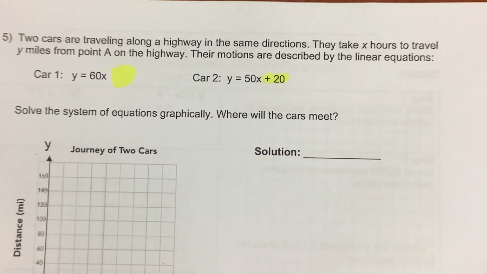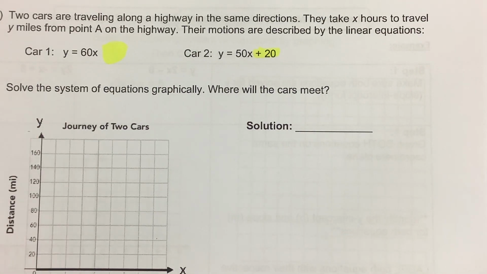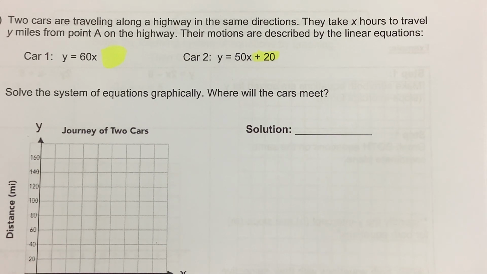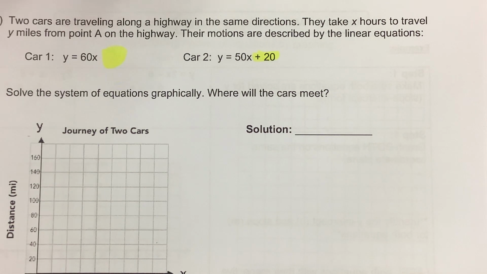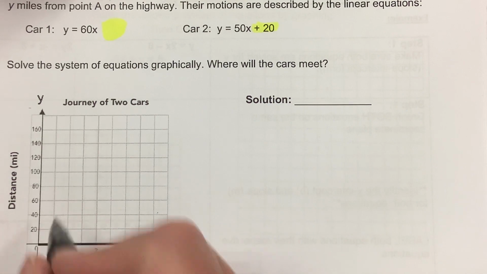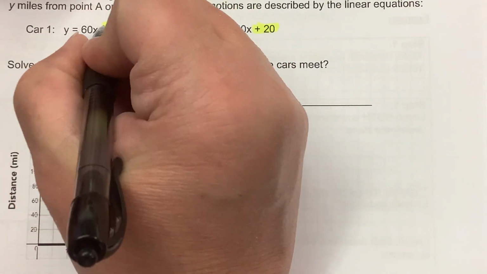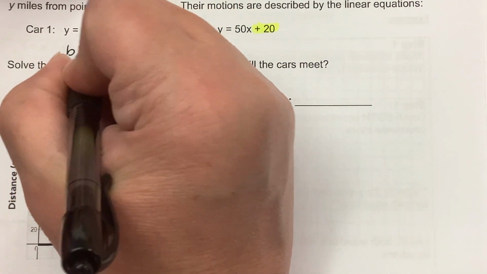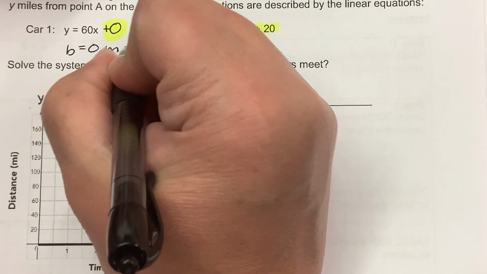You can see 2 cars are traveling along a highway in the same direction. They take X hours to travel Y miles from point A on the highway. Their motions are described by the linear equations below. Car 1 is Y equals 60x, which means car 1 starts at 0 because B equals 0, and M equals 60.